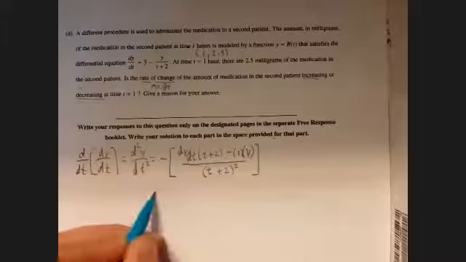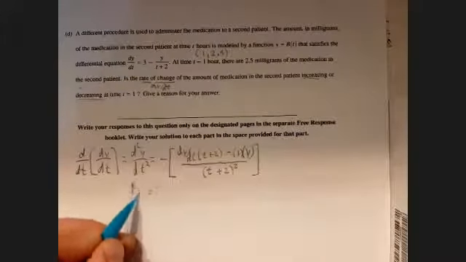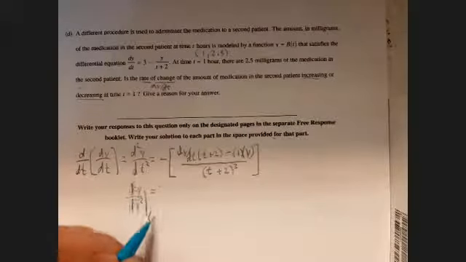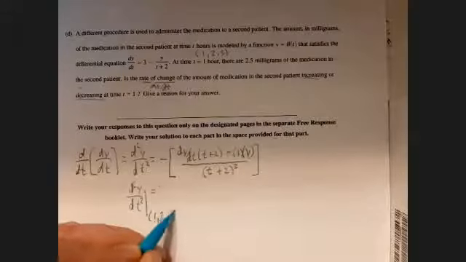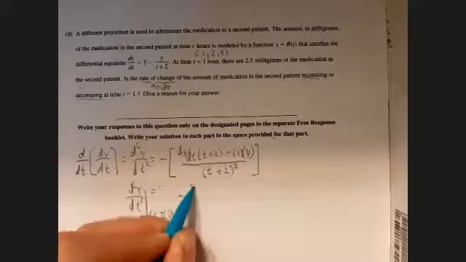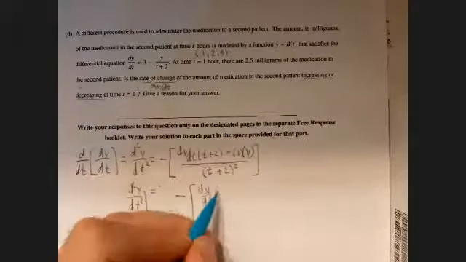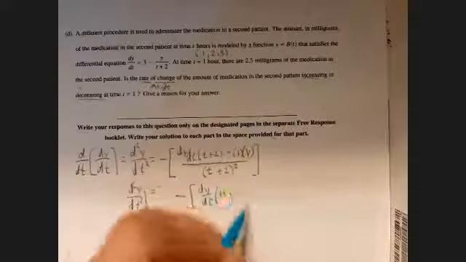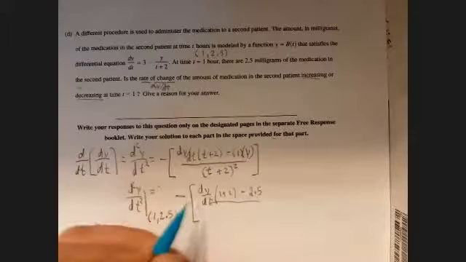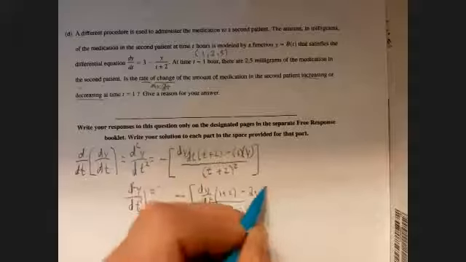Okay, now let me show you some tricks here. In order to evaluate d squared y over dt squared at the point, what was it, 1, 2.5, those are the t and the y values, we can plug those in. So you would have negative dy/dt times t plus 2, so 1 plus 2, minus 1 times y, the y value is 2.5, over t plus 2 squared, so 1 plus 2 squared.